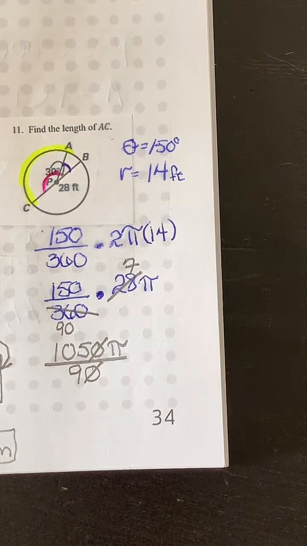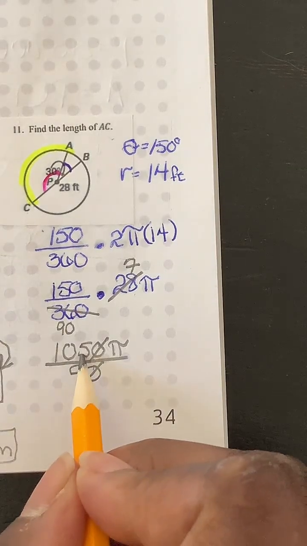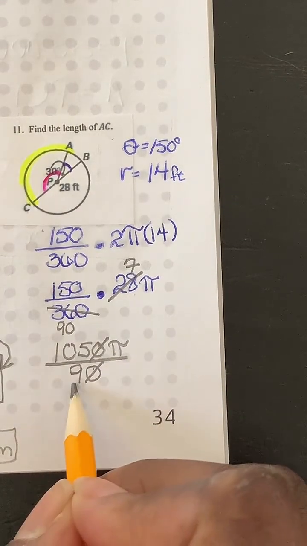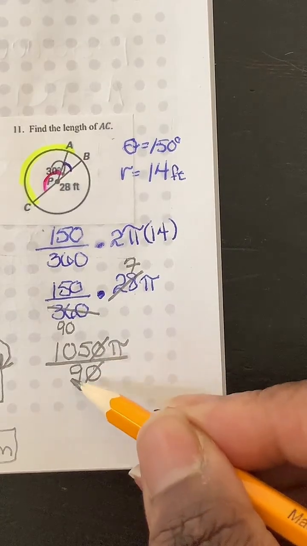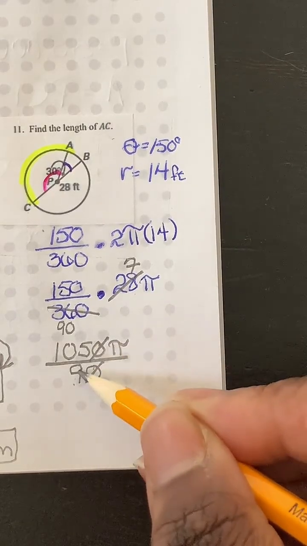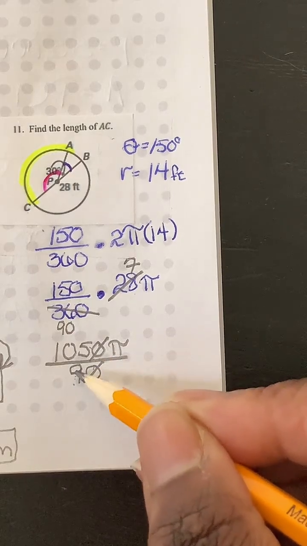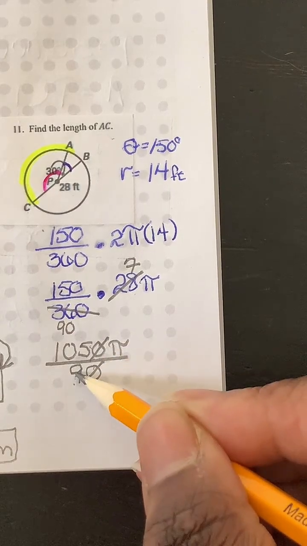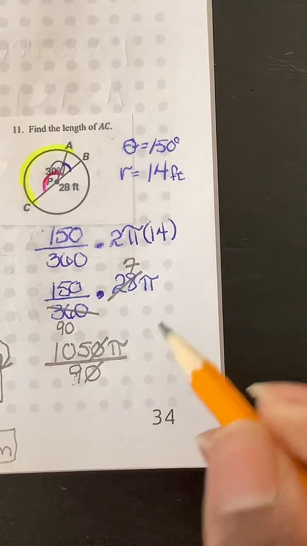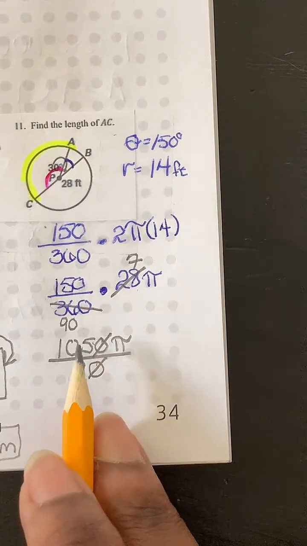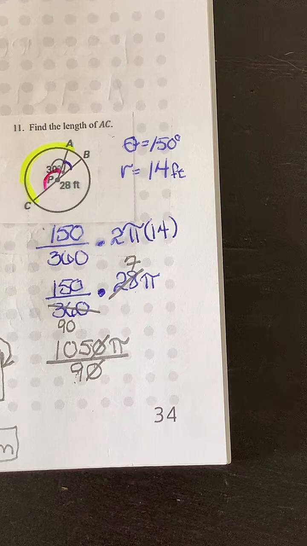So now you have 105 pi over 9. They're both odd numbers, and one of the numbers that I know has odd, that means multiples of 3s are involved. So if I divide 105 by 3, what do I get?